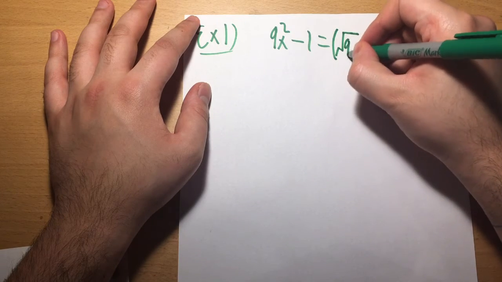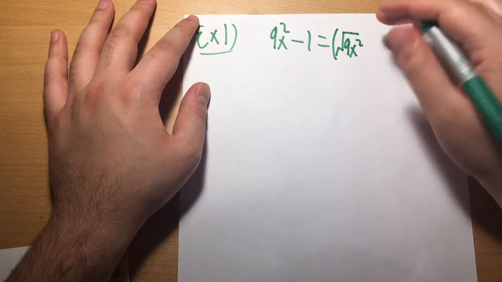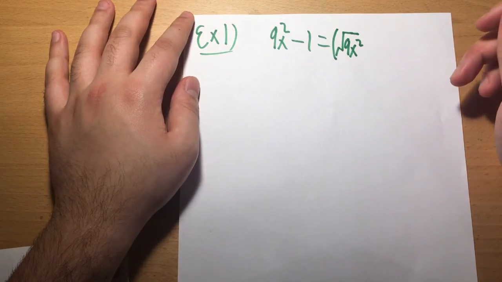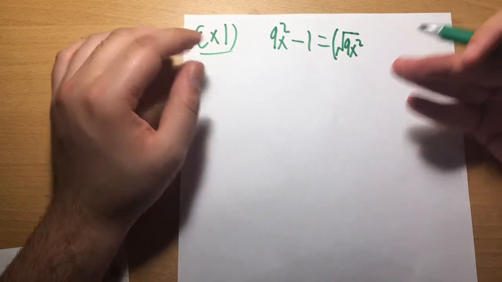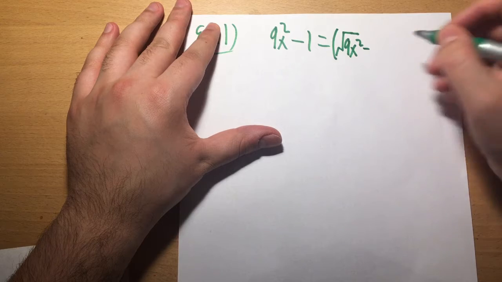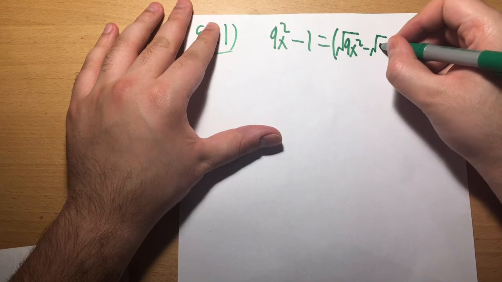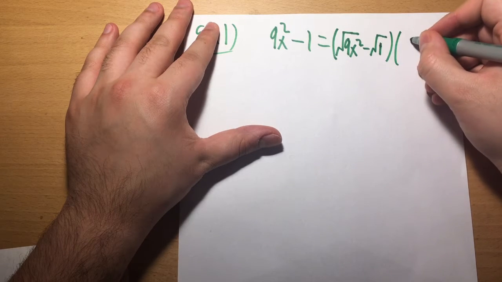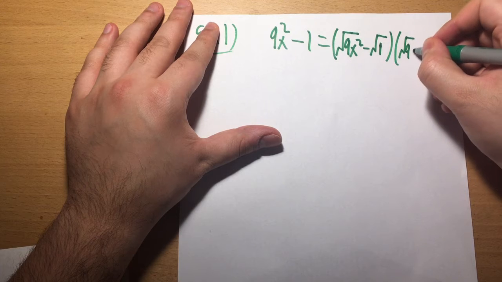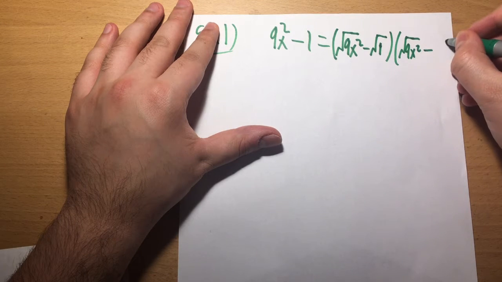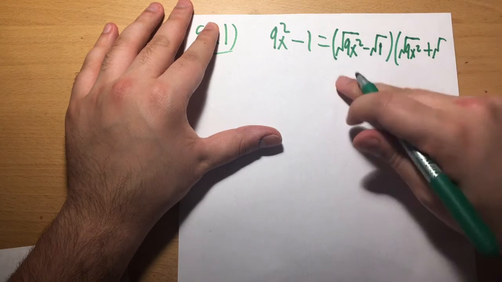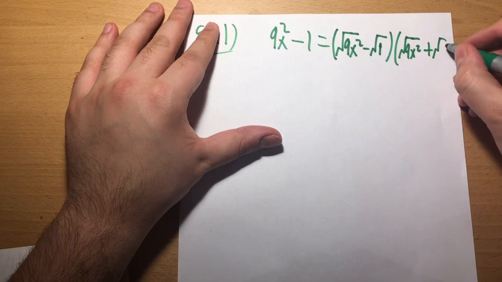So it's going to be the square root of the first thing, and eventually you're going to get to a point where you don't need to do this middle step. I'm just over-explaining it for the point of teaching this. So square root of the first thing minus square root of the second thing, times square root of the first thing plus square root of the second thing. We need a plus and a minus, one of each.